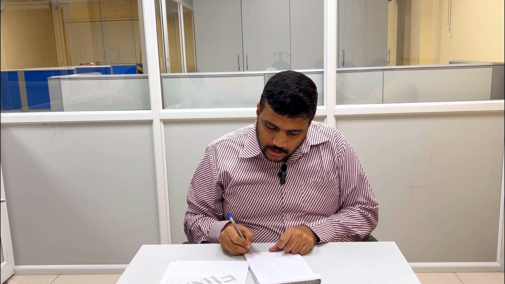GSTR 2A is 450. How much ITC should be shown in table 6? Okay, we'll add one more point. 3B reversal is 25, which is of 22-23 done in 22-23. How much should I show in table 6, table 7, 8, 12, 13? Any tax to be paid?